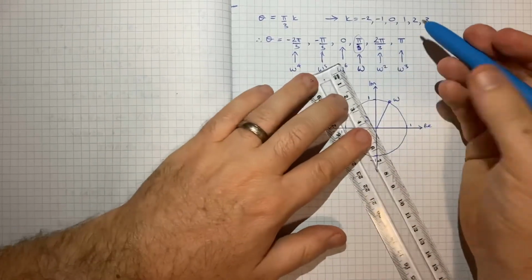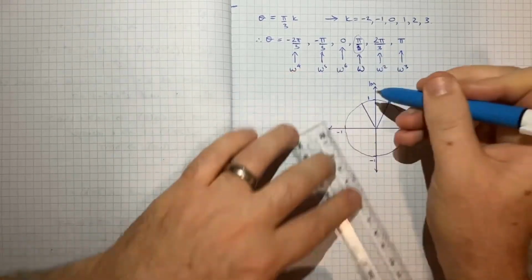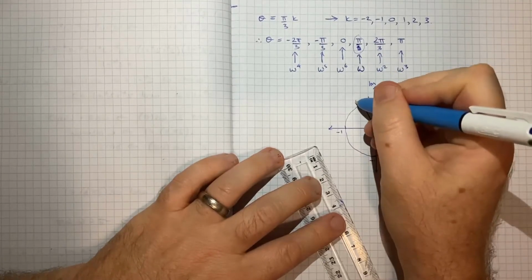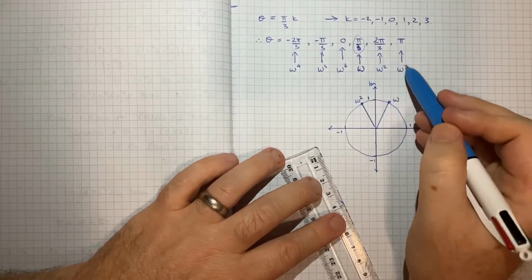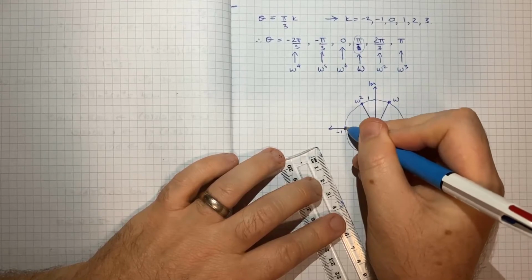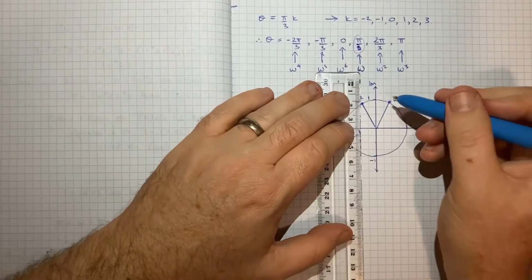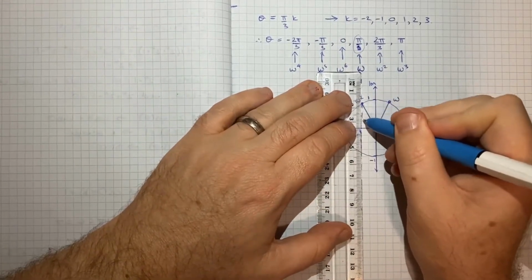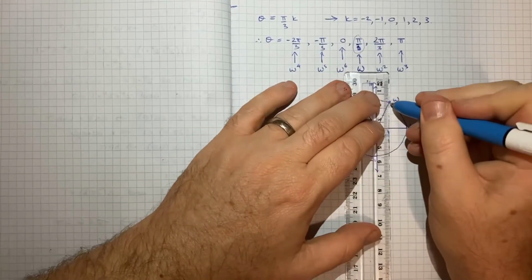w squared will be 2 pi on 3. It's going to be about there. That's w squared. W cubed will be exactly pi. Then you kind of know that the rest will be the complex conjugates.